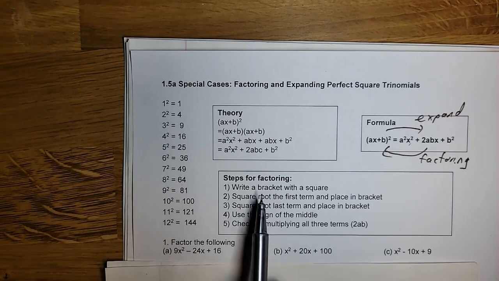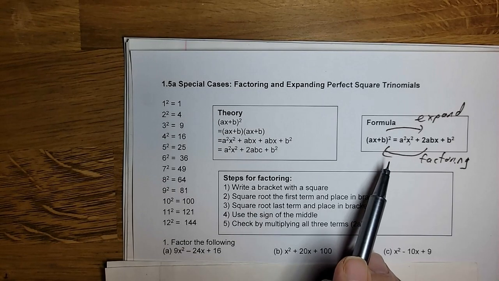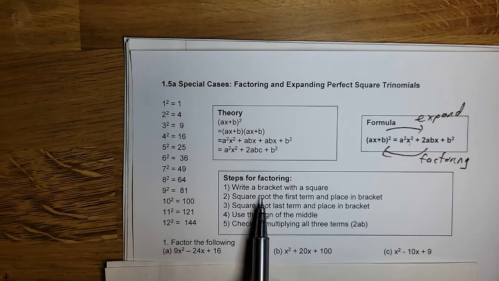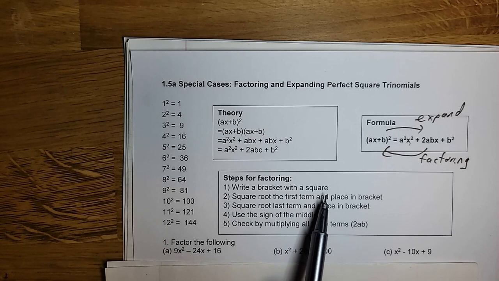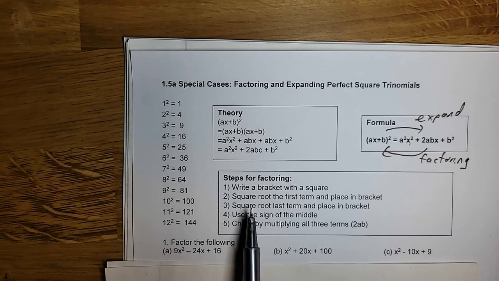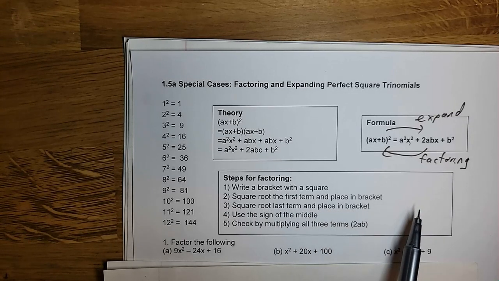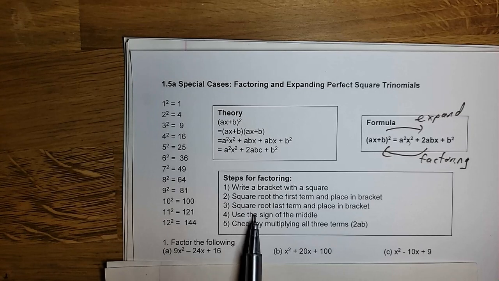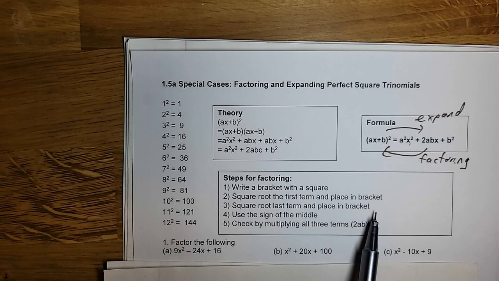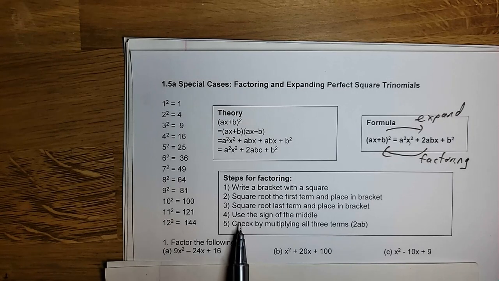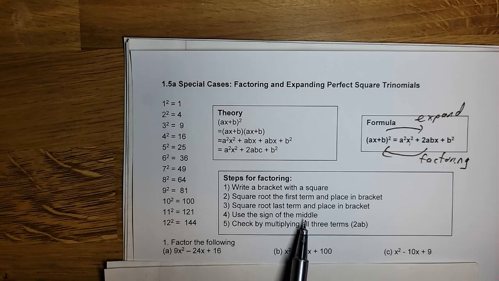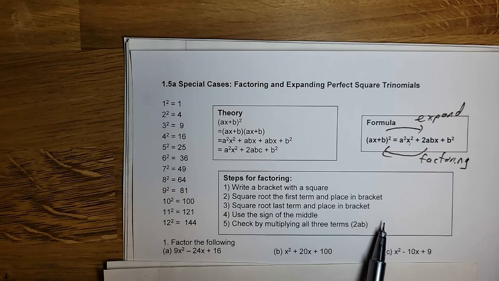So here are the steps, and these steps relate to that formula up there. Step 1. Write a bracket with a square on it. So you just write a big bracket with a square. Step 2, square root the first term and place in bracket. Step 3, square root last term and place in bracket. Step 4, use the sign in the middle. And then you have to do a check, step 5. Check by multiplying all three terms. Well, actually, you're multiplying the two terms and the little number. So you multiply the two terms.